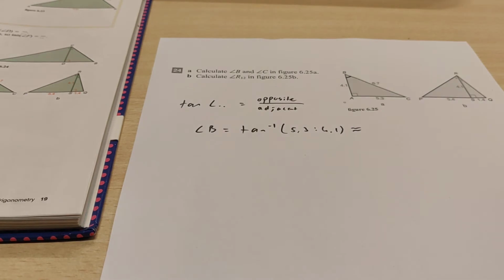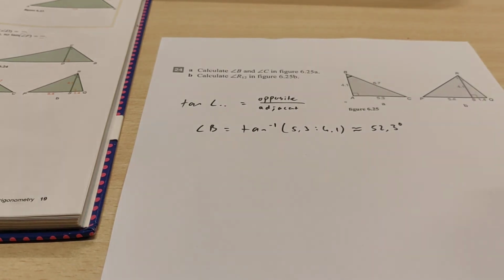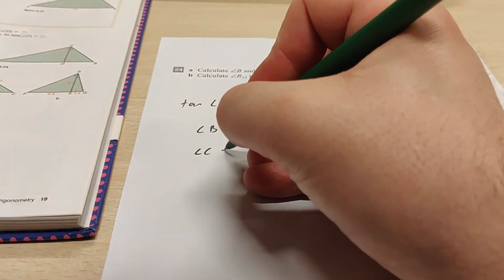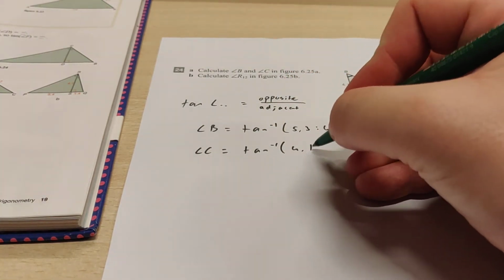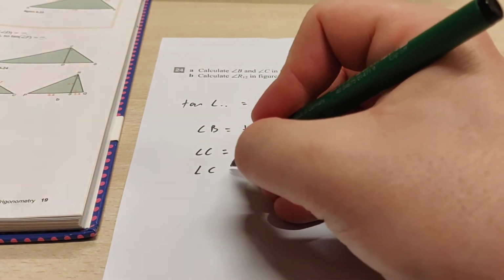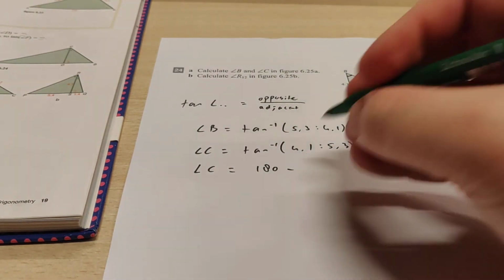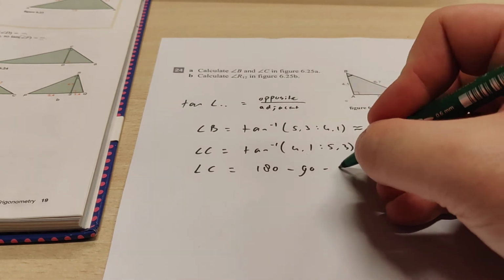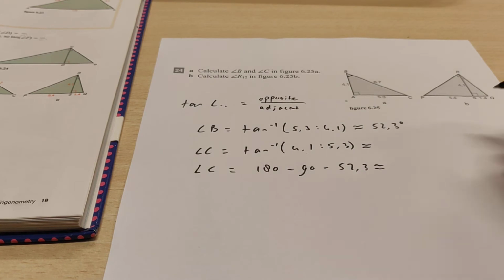If you calculate this, now let me check in the answer book because I can't do this out of my head. Angle B is 52.3 degrees. You can just use your calculator for that. And then we also want to know what angle C is. Now there are two ways to calculate angle C. You can do the same thing, but then with these numbers the other way around, so 4.1 divided by 5.3, and there you have the answer. But you can also say that the three angles together are always 180 degrees. So we're going to subtract the 90 degrees, and we're going to subtract the 52.3 degrees. And then you also have the answer, which is 37.7 degrees.